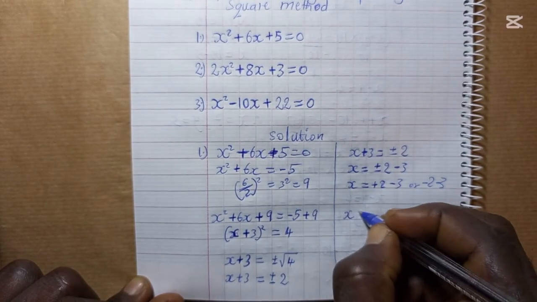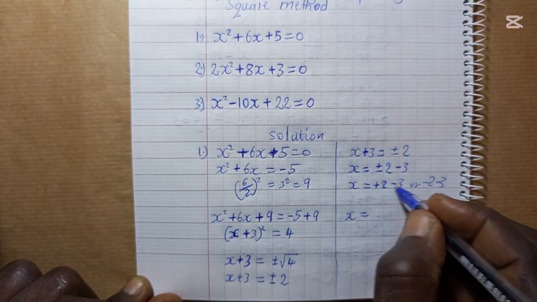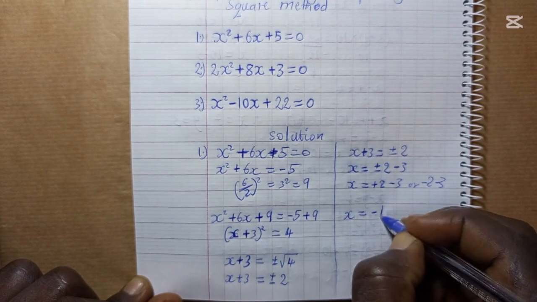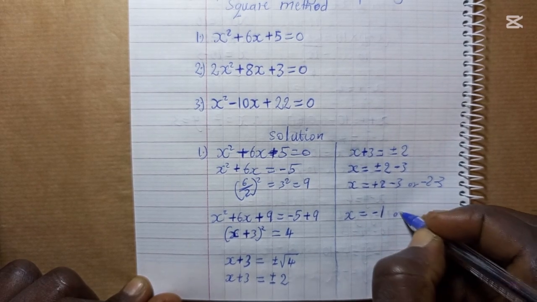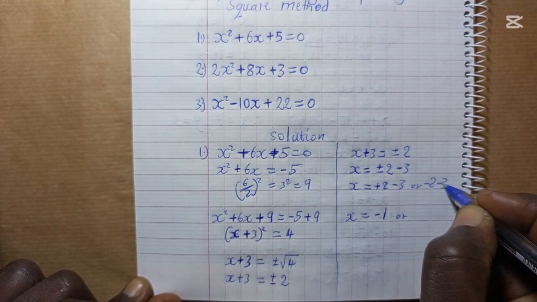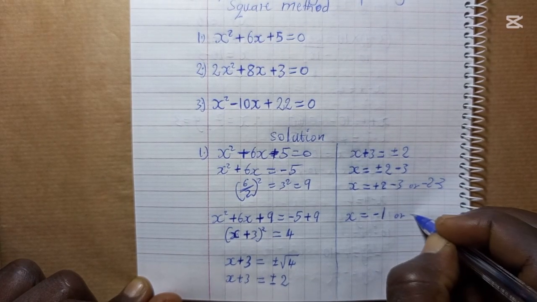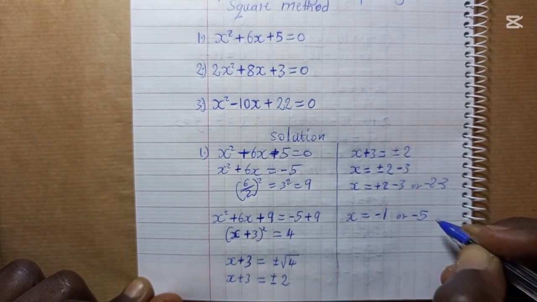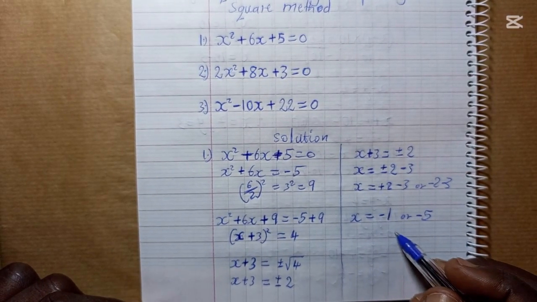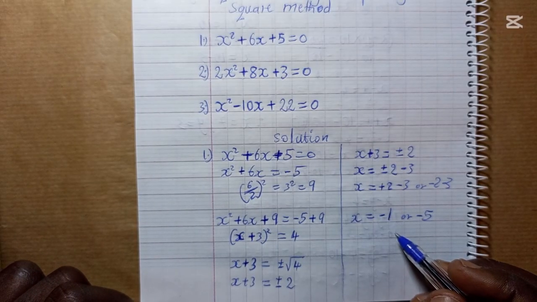So x is now equal to plus 2 minus 3, that is minus 1, or minus 2 minus 3, that will give us minus 5. So these are the two solutions to the quadratic equation in number 1.